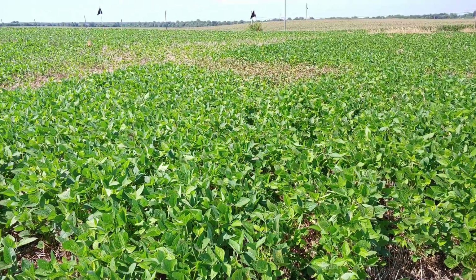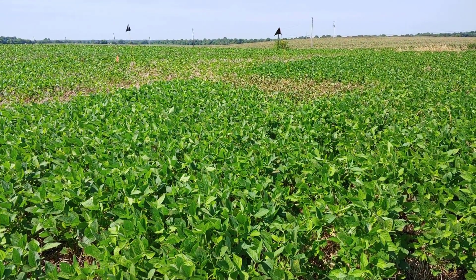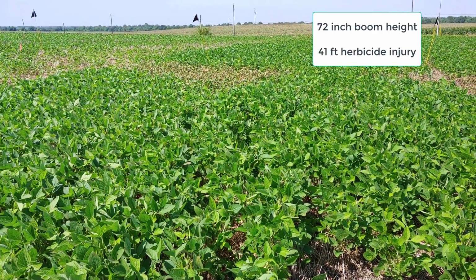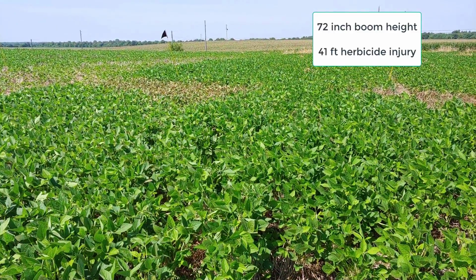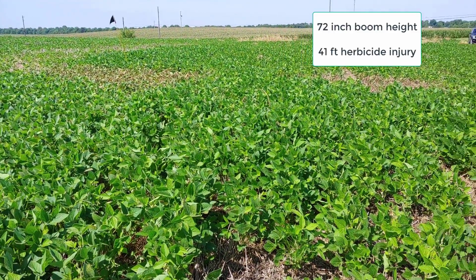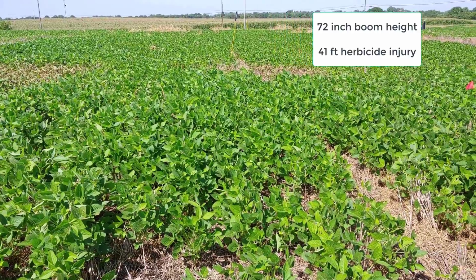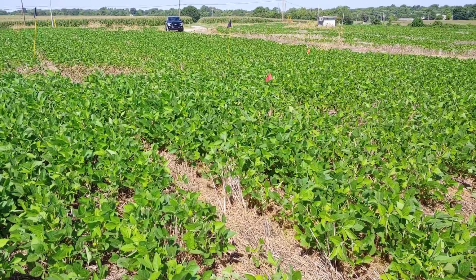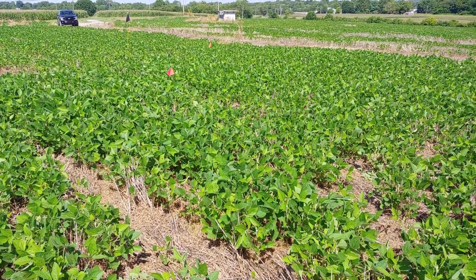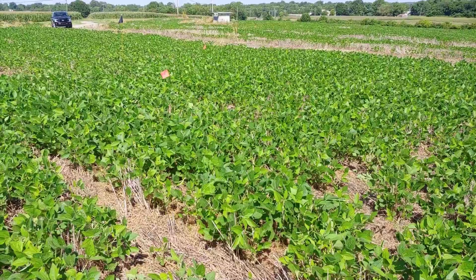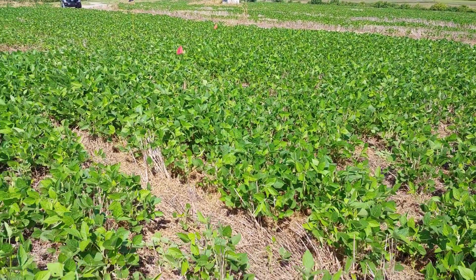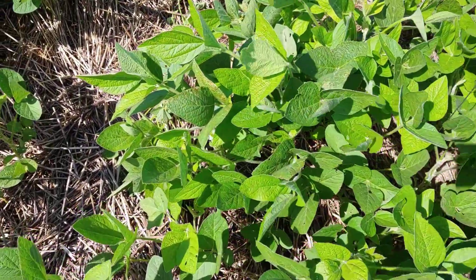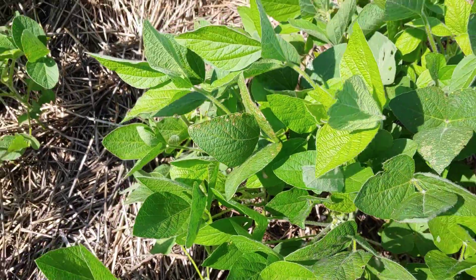So let's pan back there. A lot further away from that bicycle flag on this one. 41 foot there. Sorry, I was on the wrong flag. Here's where we're looking. That's 41 foot. Compare that back to that 48-inch boom height. That was about 25 foot. And then you go back to the last one there at 24 inches, and you're looking at about 10 foot. And again, we're just stopping at the obvious injury, so when we're walking, it's the last point where we see that really obvious speckling.